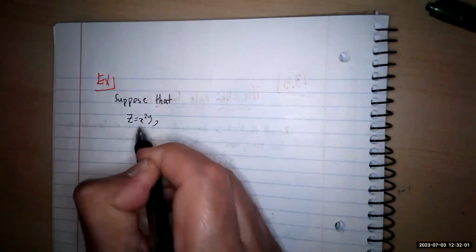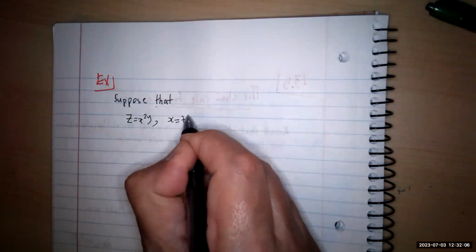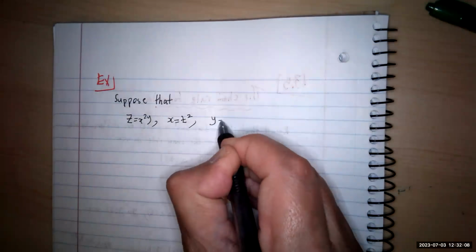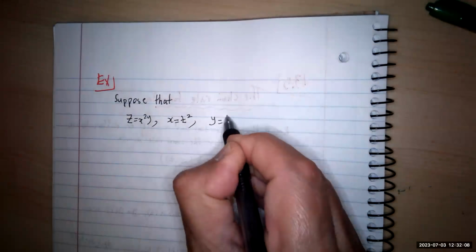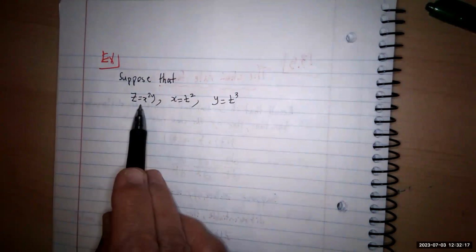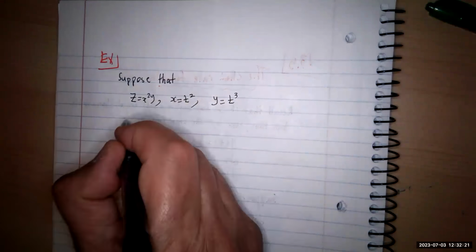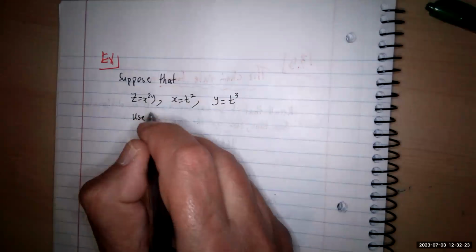Suppose that we have the following function: z equals x squared y. X is a function of t squared, and y is a function of t cubed. That's it. That's a chain rule, a related-rates type problem. If you substitute for x and the y, you get a function of t, and you differentiate it. But they are going to ask you to use the chain rule.